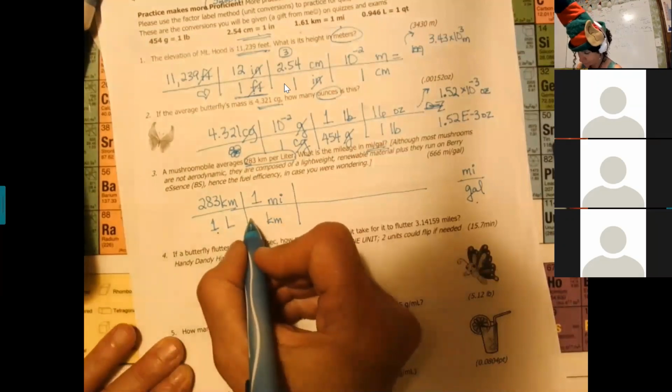Again, miles is MI. Miles gets the number 1 because it's US, and the 1.61 goes with the kilometers. Cross out units. We don't cross out the miles; we want the miles. Just something I do that helps me in teaching. I got a unit. I'm halfway done.